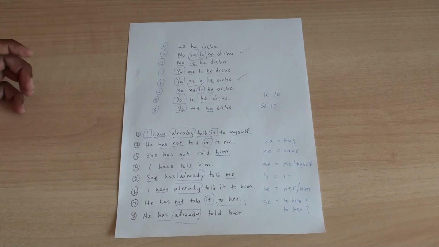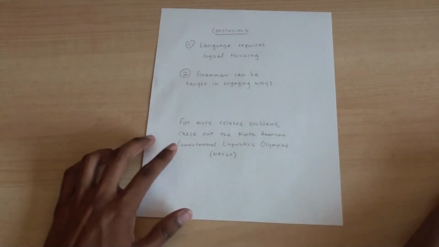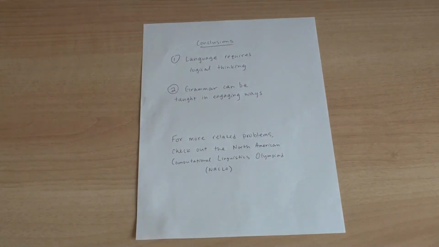So I hope you enjoy this little exercise. I want to talk a bit about what this implies for language education and language learning. So hopefully, I hope you would have realized that language requires logical thinking. So what does this mean?